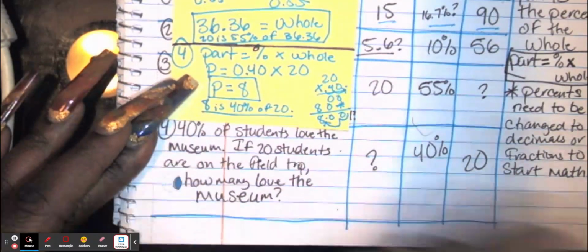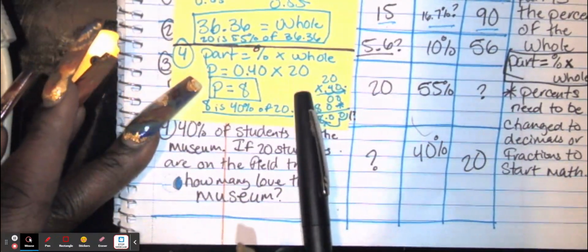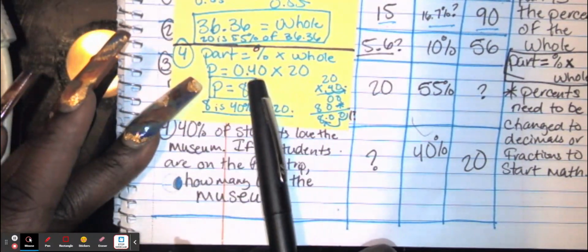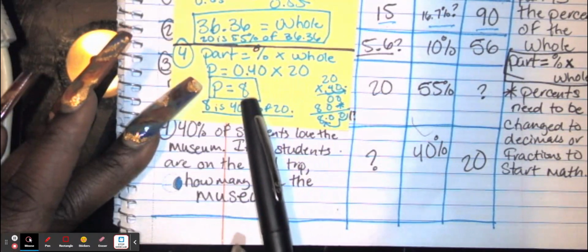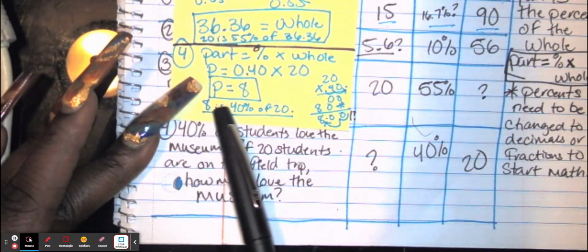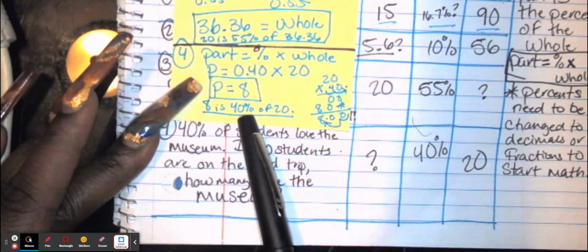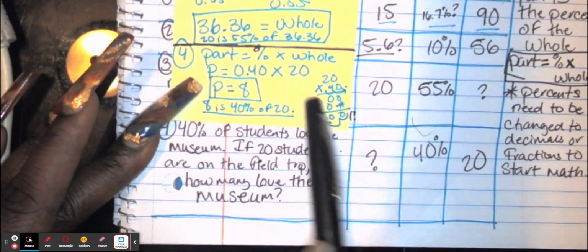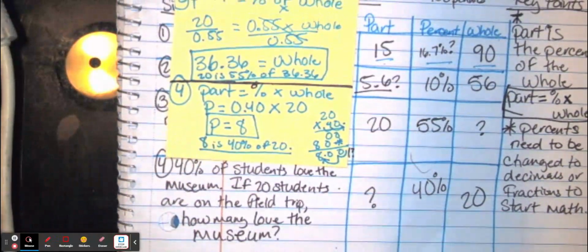Take control. So here, 20 is our whole. Multiply that, 0.40 times 20 is, of course, 8. So 8 students is 40% of the whole 20 students that went on the field trip. So 8 of these students love the museum.